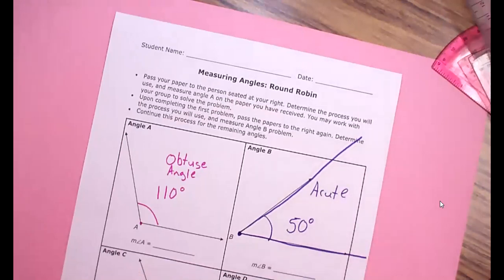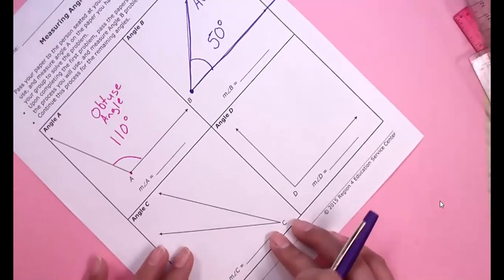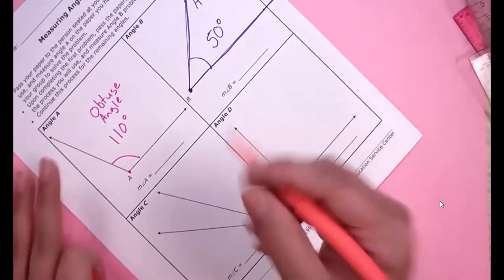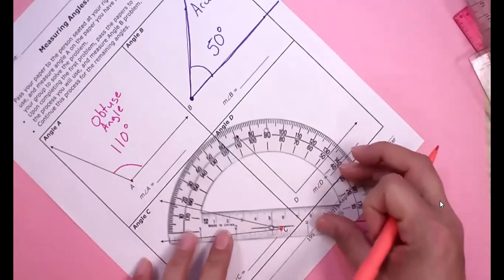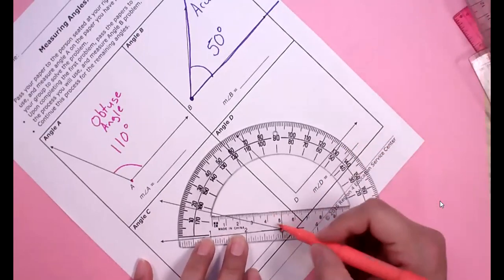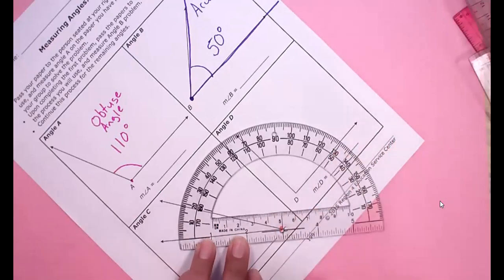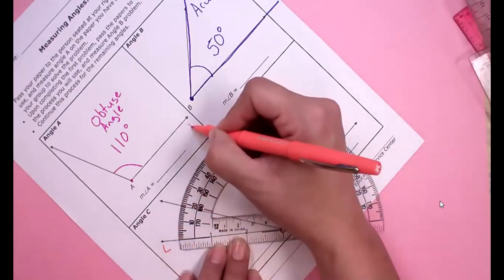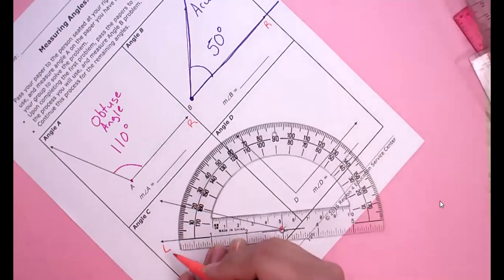Well, let's go ahead and do one more. How about this one right here? I think I'm going to move my paper to where this ray is in a straight line. I've got my point here, and I'm not going to trace my angle, my lines, my rays, because I didn't feel comfortable last time. So I put the point right in the little hole right here on the baseline, and it looks like my arrow is pointing this time to the left. Here it was pointing to the right, but now it's pointing to the left.